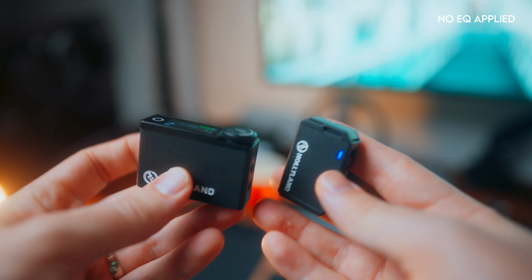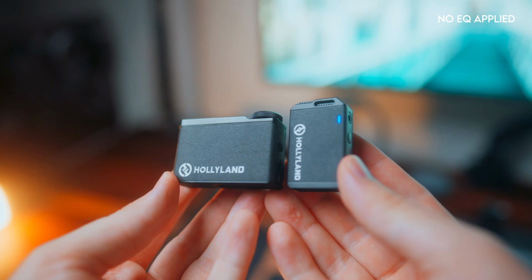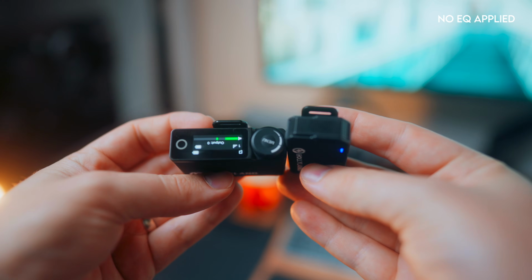And just for reference, this particular wireless mic can record in 10-bit. So the previous mic that I was using is a Boya mic, and that's the 8-bit one. And then this is a Hollyland Lark Max, which records in 10-bit. And think of 8-bit versus 10-bit kind of the same way as you think of higher bit rates when it comes to video. So the higher the bit rate, the more data that the microphone is able to pick up. Therefore, you're able to get a higher quality audio signal from that particular mic.